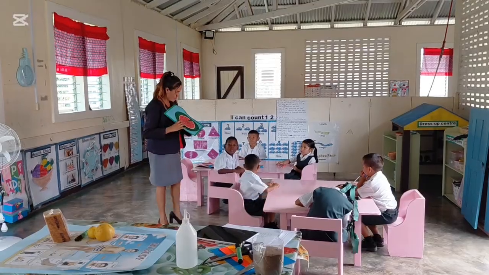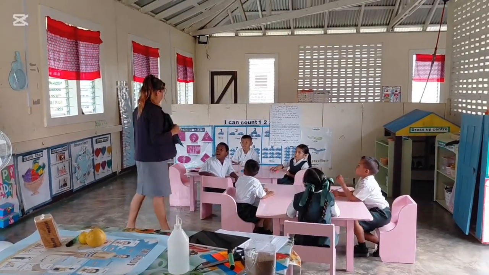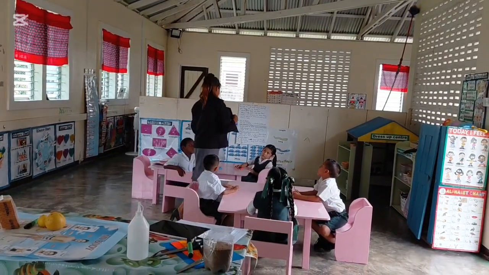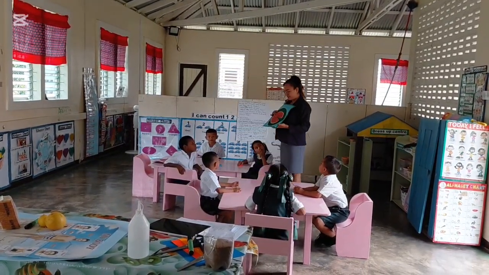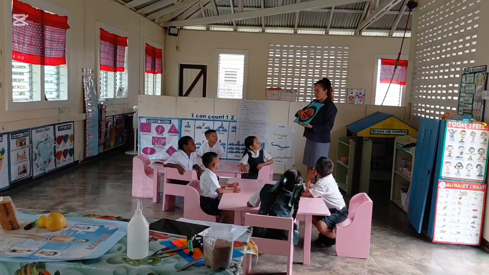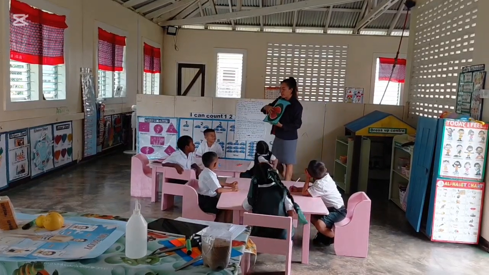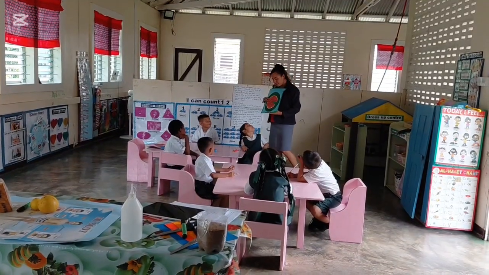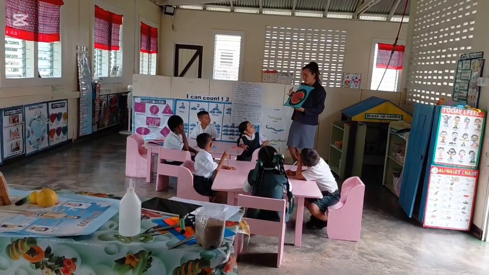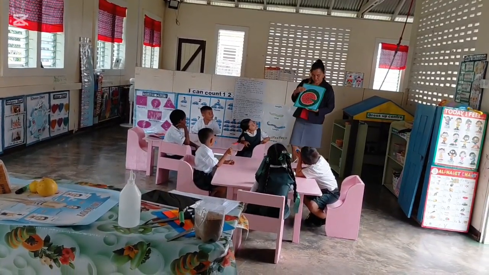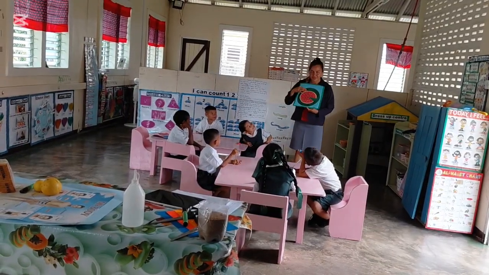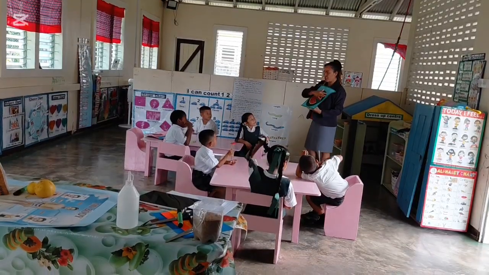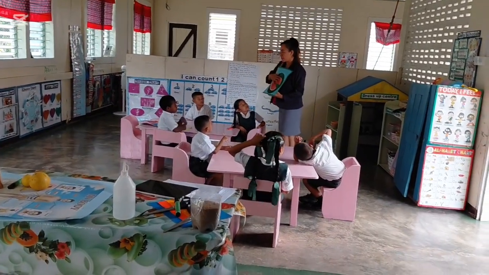So I have here in my hand, what do you see here? Watermelon. Good, this is called a fraction wheel, right? It's a model of a watermelon. So what do you see here? Okay, numbers, seeds. Good. So we have different fractions in this watermelon here, right?